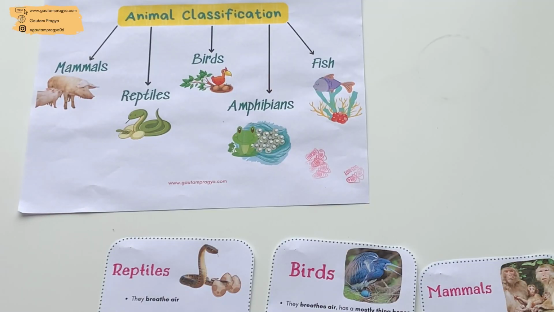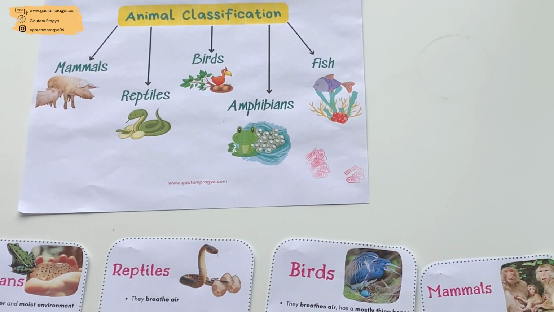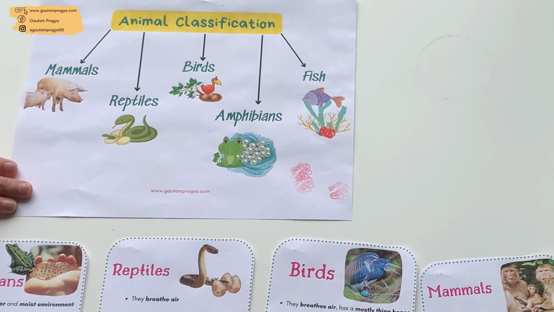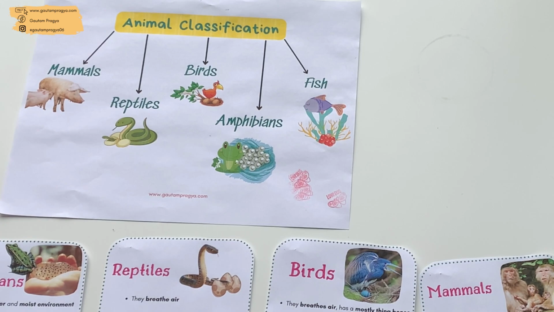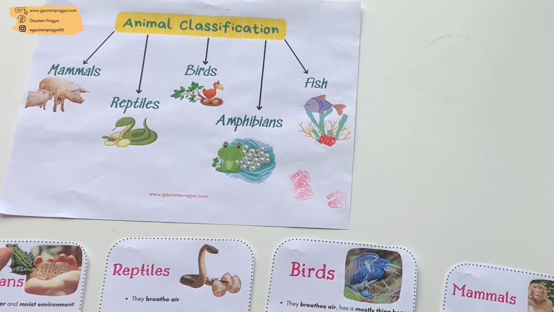The other activity is of classification of animal according to their habitat, their eatings, reproduction and all of those. So you can use this as a flashcards. I had kept it in the circle time area to talk about it, and we have more activities around this.